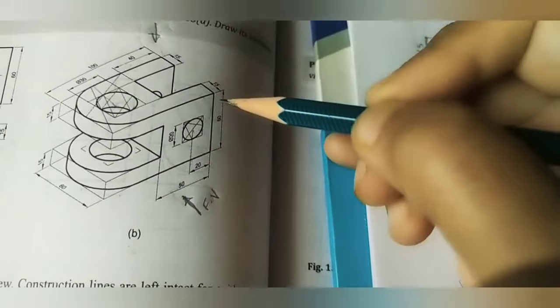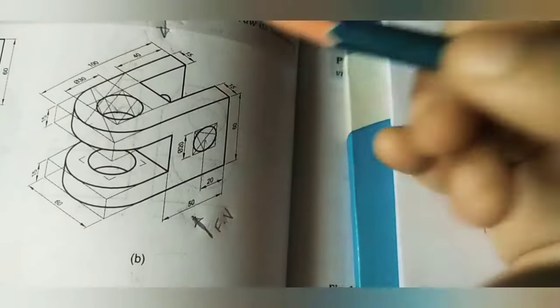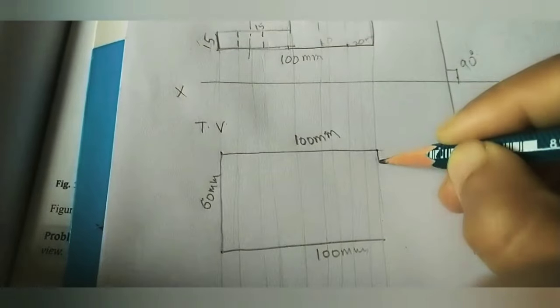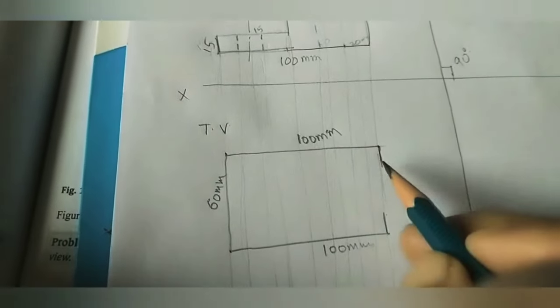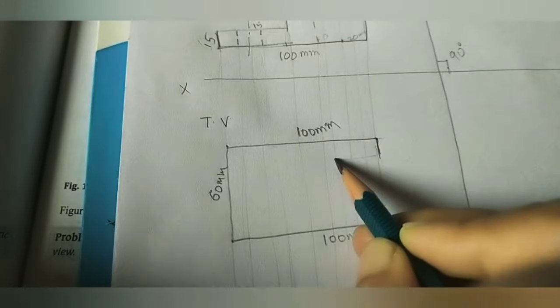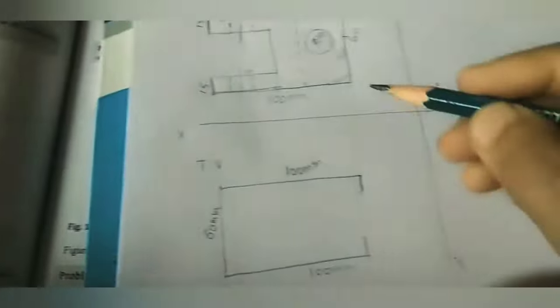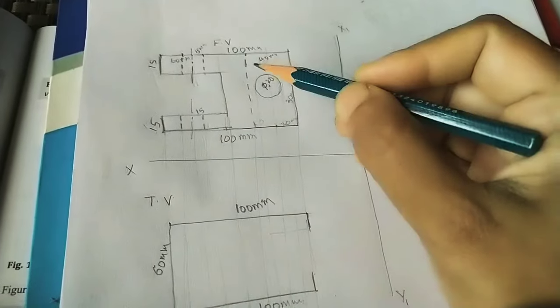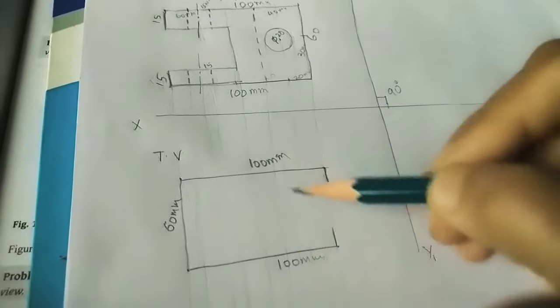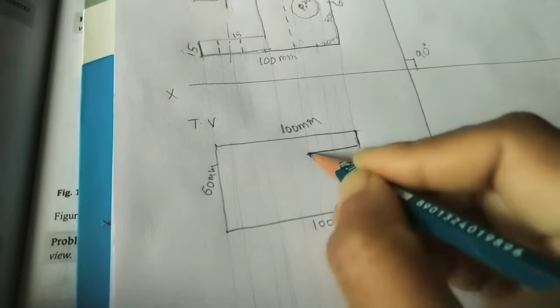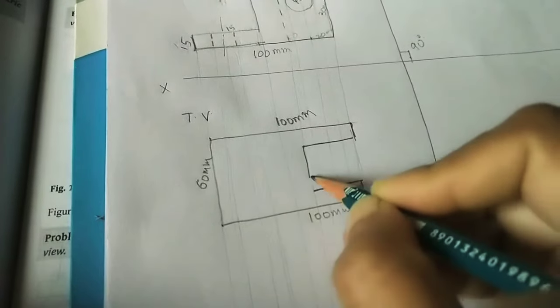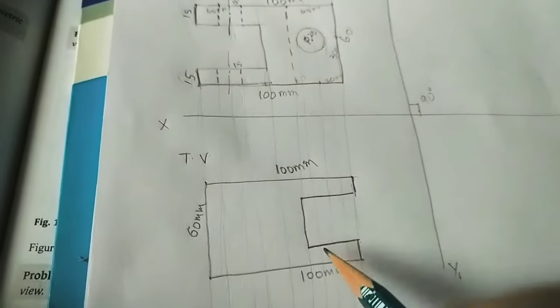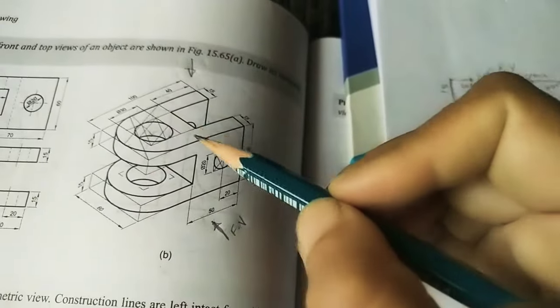Here 15 mm, here 15 mm, and we can see this U section also from the top. So here we have to do 15 mm, here 15 mm, and then here we can see the U section. This U section hidden line, in the front view we are taking here, this is 40. We took the projectile line. This 40 projectile line already we took in the top view. So make this part dark. Make the U section like this. This part we can see from the top, this one.